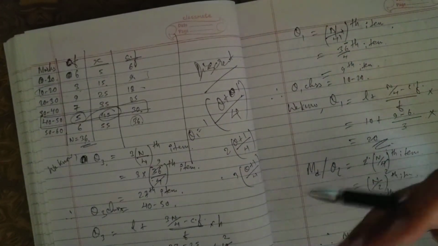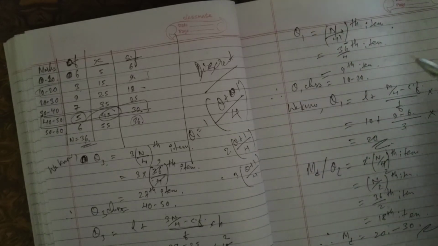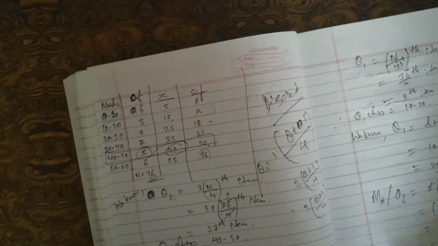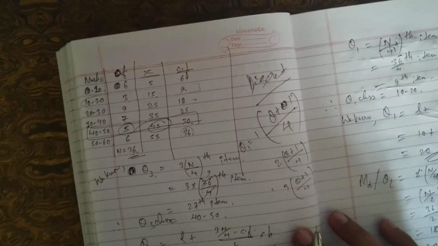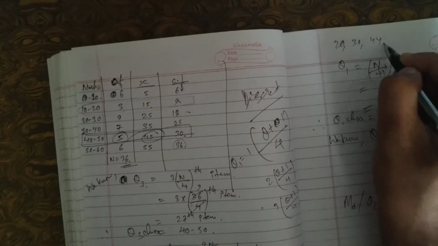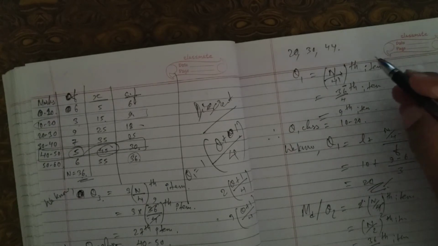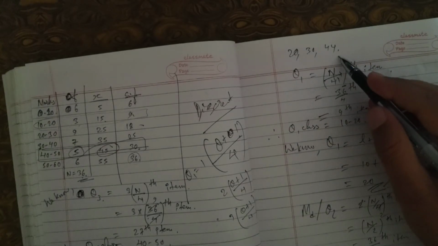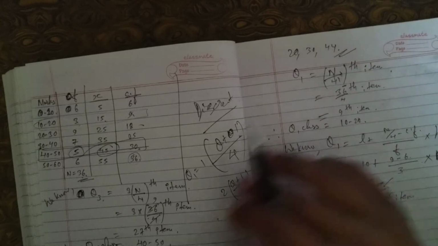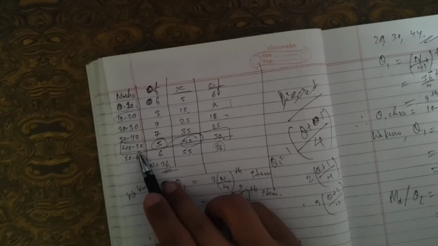And then what we are doing with this q3, you might ask what is q1. q1 is only 20, right? And in this case q3 is 44, right? So it's 20, and then 30, and 44. In q3 you are examining the third quartile, and your third quartile is this class over here, 40 and 50, right?